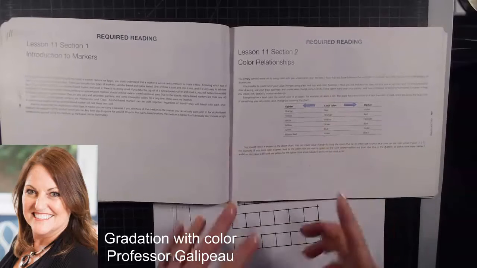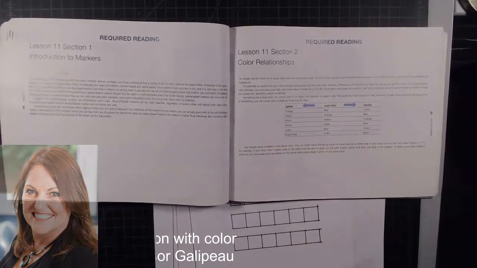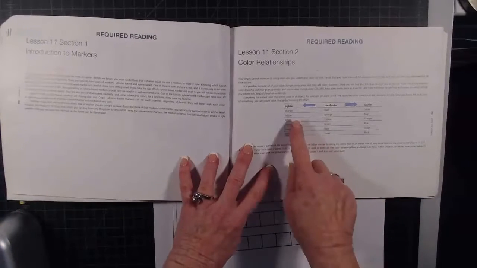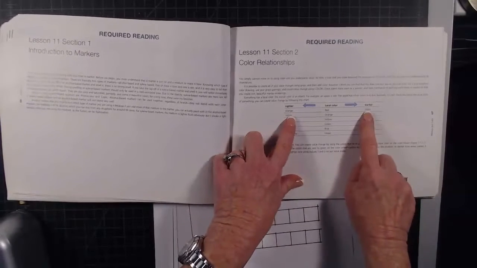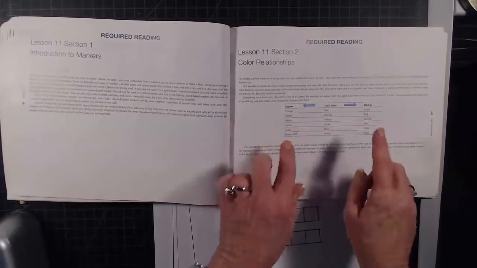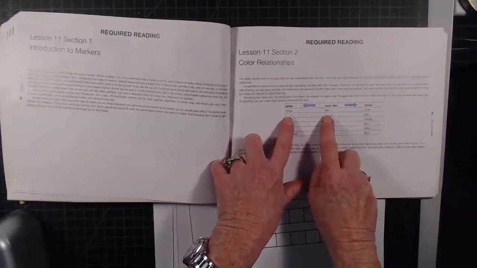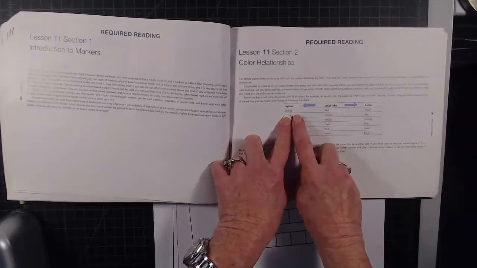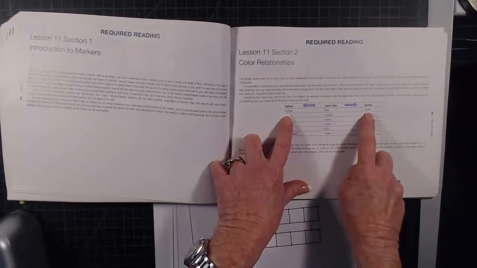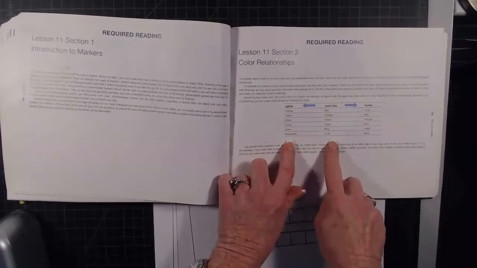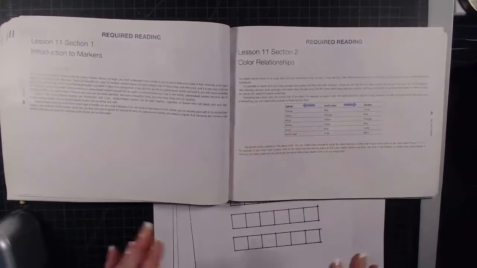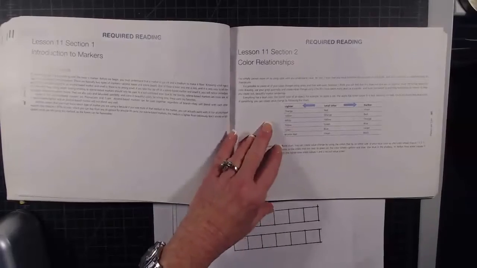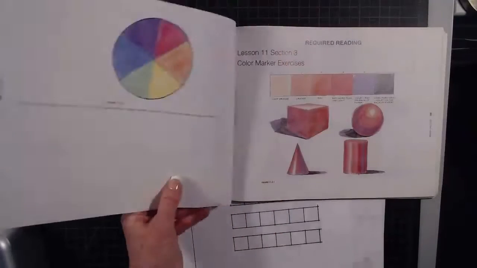Local color is the actual color of the object that you're trying to render. And then the lighter version and the darker version can be created by using the colors next to them on the color wheel. So red, the lighter version of red would be orange, the darker version of red would be violet. And we go through all of the different colors and how to create the lighter version and darker version without using a lot of gray tones. And so it's really, really effective.